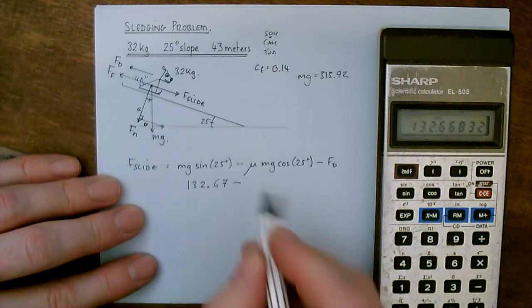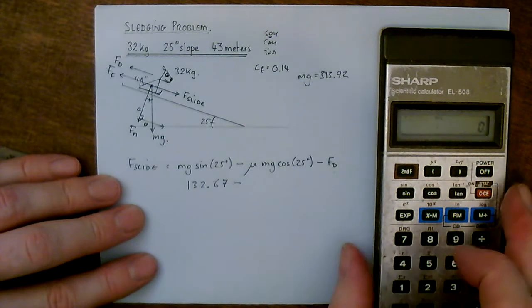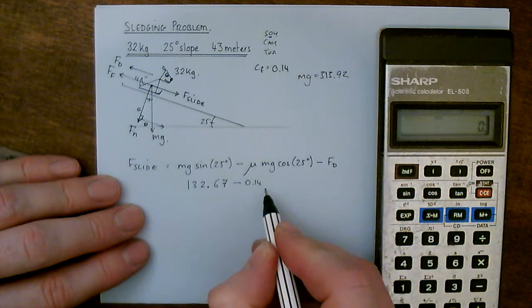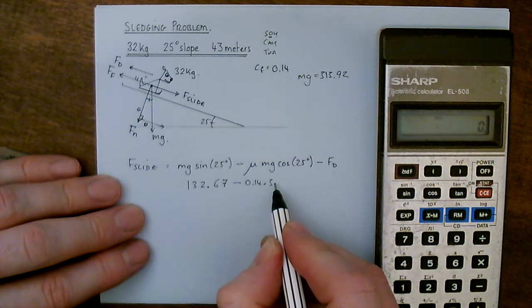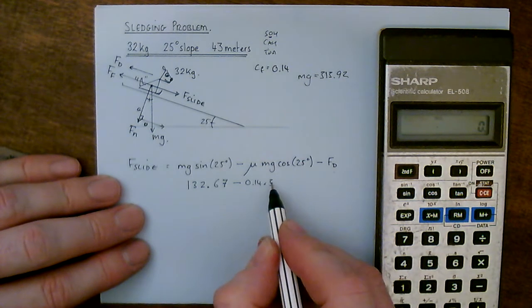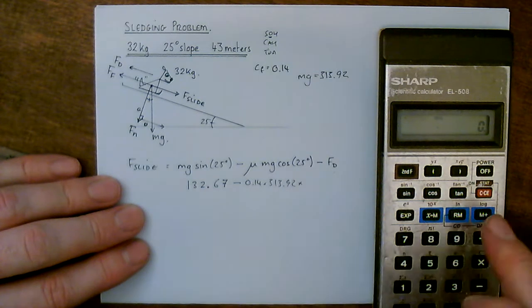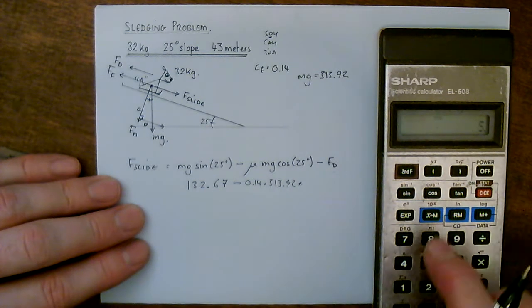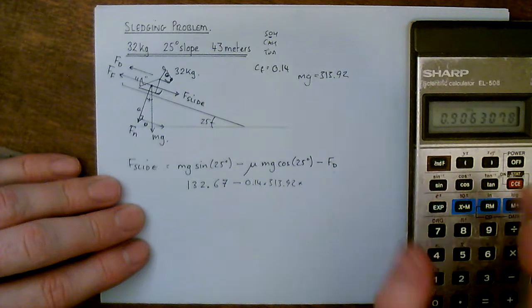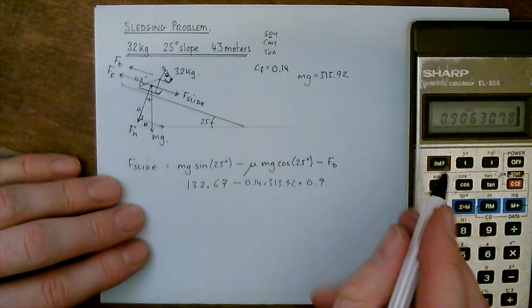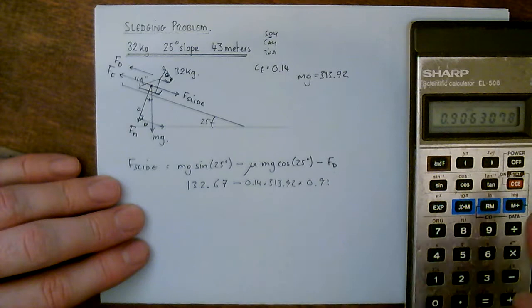I need to take away from that the friction, so I have 0.14 times 313.92 times the cosine of 25. So 25 cosine is 0.9, round that up to 1, 2 decimal places.